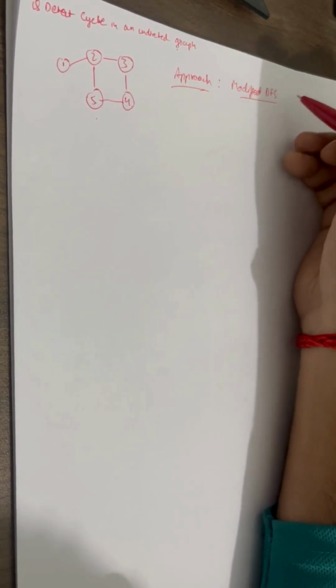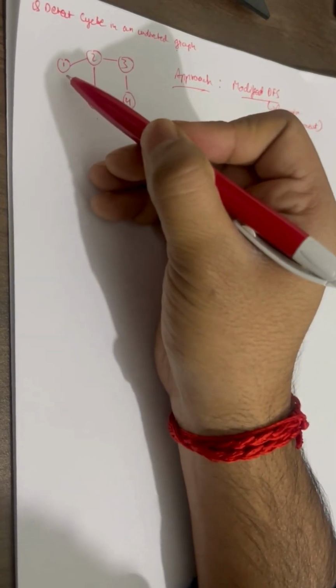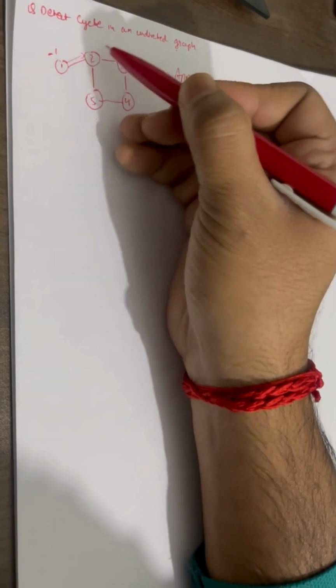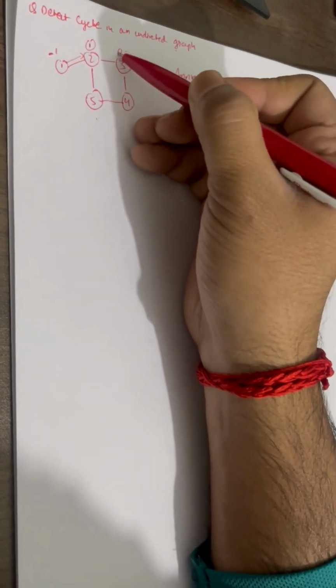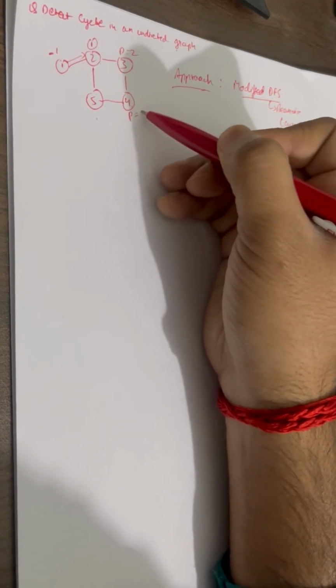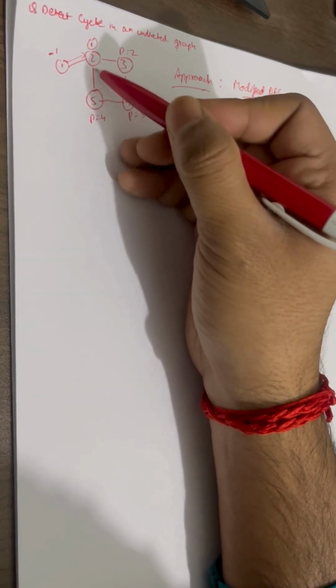and since DFS is recursive in nature, in each state we will maintain the current node as well as its parent. So for example, when on node 1, its parent will be -1. From 1 we will go to 2, its parent will be 1. From 2 we will go to 3, 3's parent will be 2, 4's parent will be 3, and 5's parent will be 4. And 5 will have 2 children, which are 2 and 4.